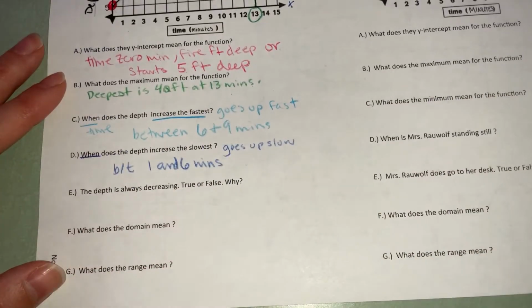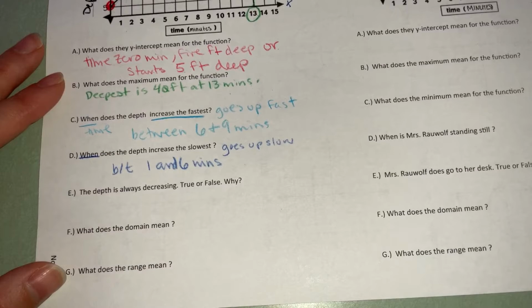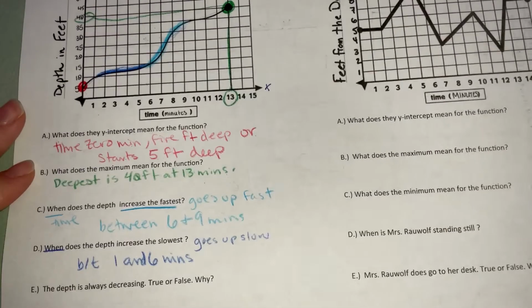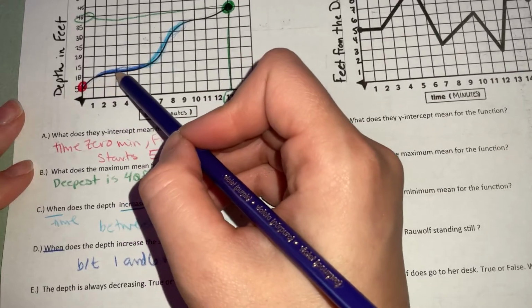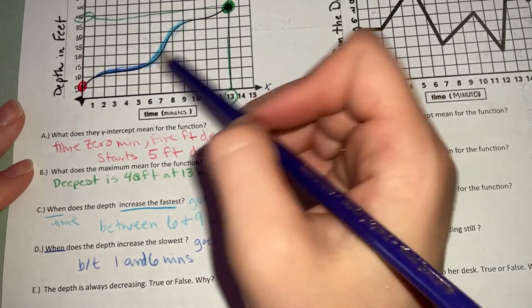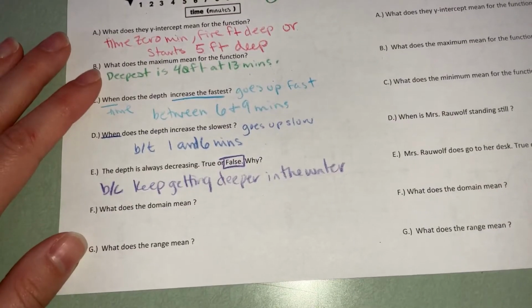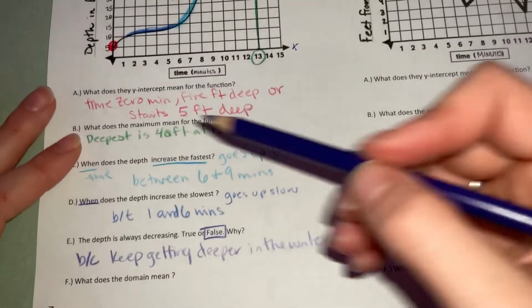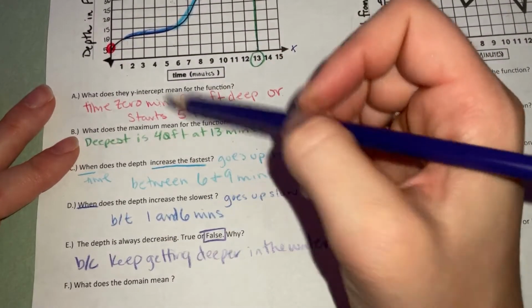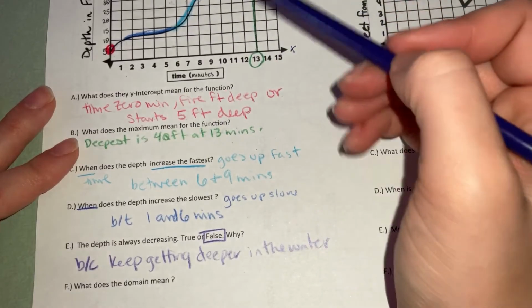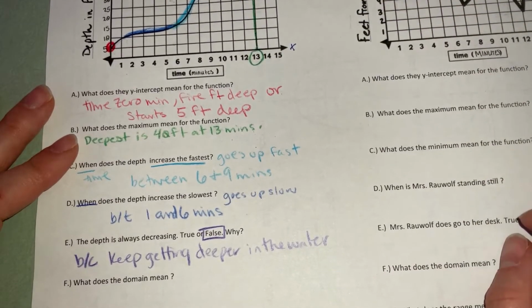Okay, the next question is the depth is always decreasing, true or false, and why? So looking at our graph here, does it ever go down as we go from left to right? No. So we can say something like it's false because they keep getting deeper into the water. You can also talk about the graph. There's a couple of ways to answer this. You can say the graph is always going up from left to right. So that's another way to say this.